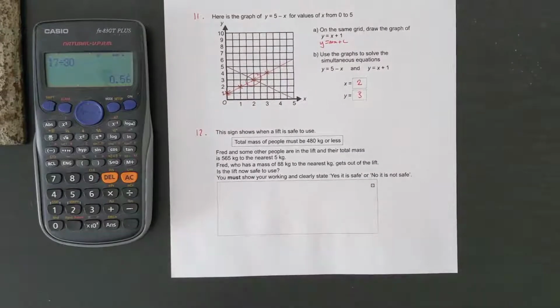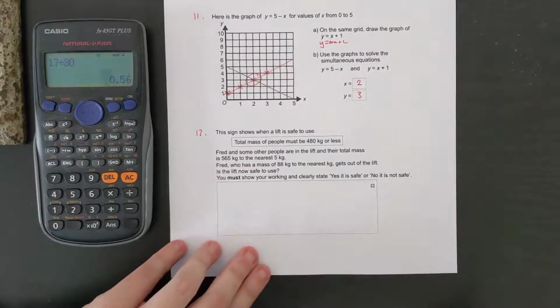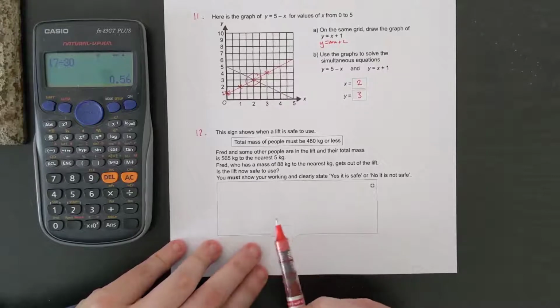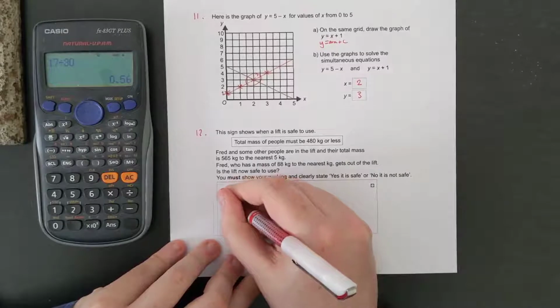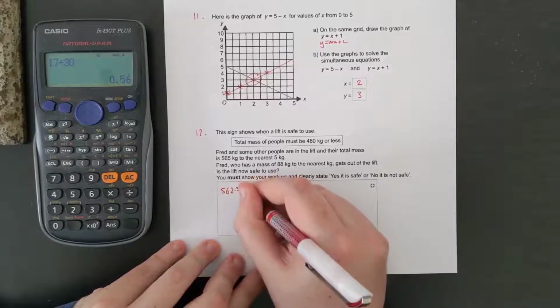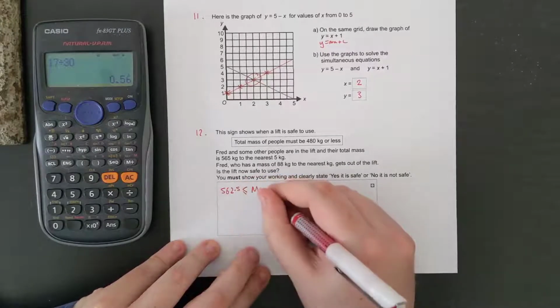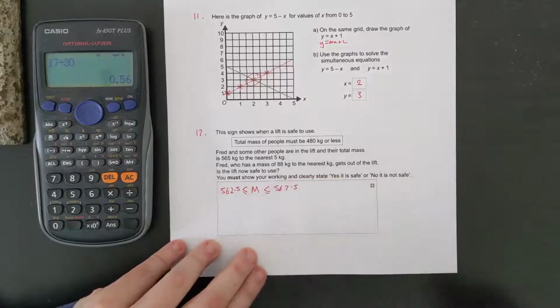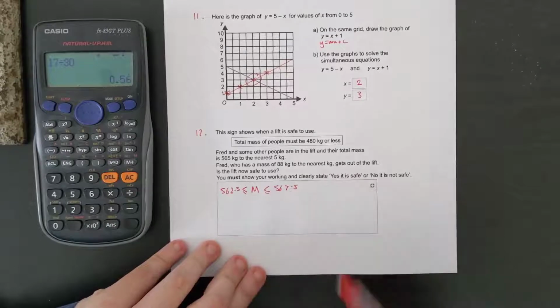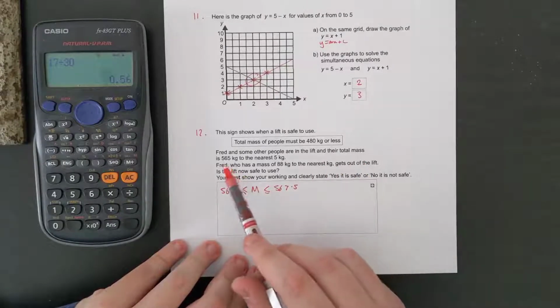Question 12. The sign says when a lift is safe to use, the total mass of people must be 480 kilograms or less. Fred and some other people are in the lift. Their total mass is 565 kilograms to the nearest 5 kilograms. So I'll call that M. So I know their mass is somewhere between 562.5 kilograms and 567.5 kilograms. Any lower or higher than that interval, and immediately I'm going to be rounding either to 570 or to 560.